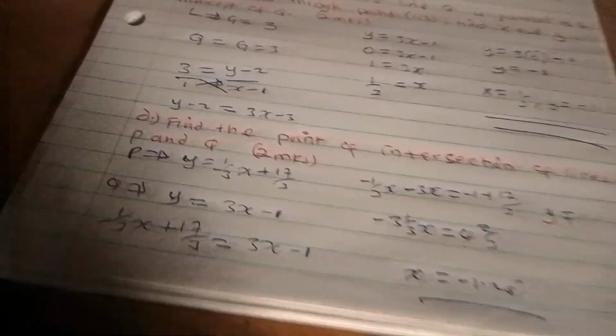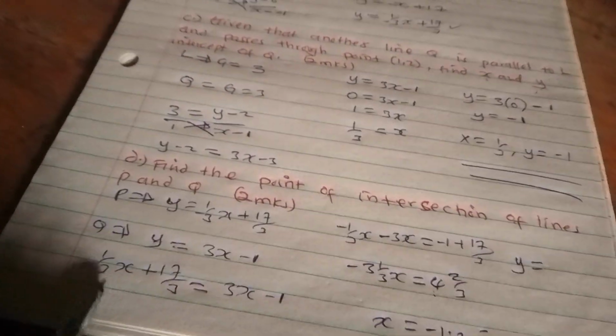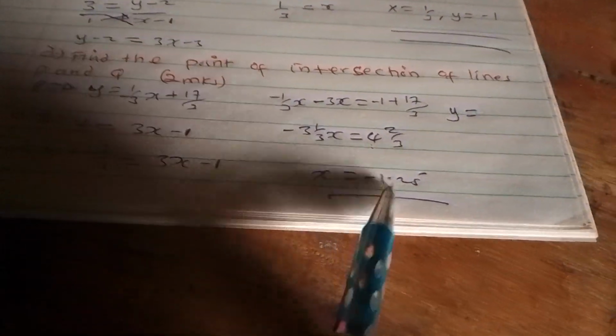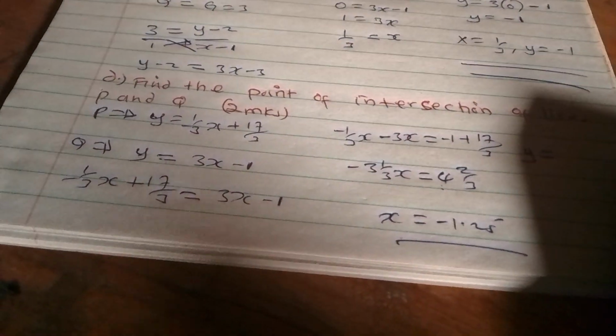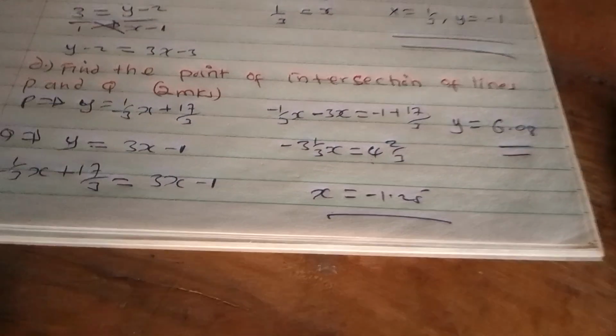The value of x is there. Then we get the value of y. So we can replace this value of x, where there is x, we can replace it. Then we'll find y. So we'll have negative 1 over 3 into negative 1.25, then plus 17 over 3. You will get 6.08. Correct.